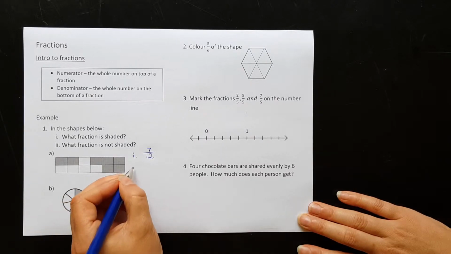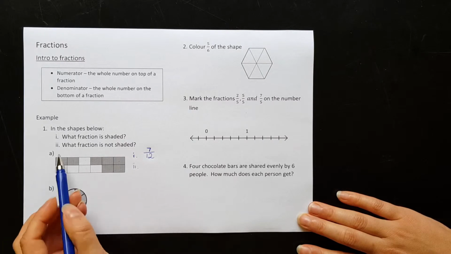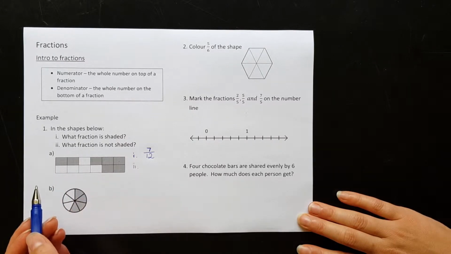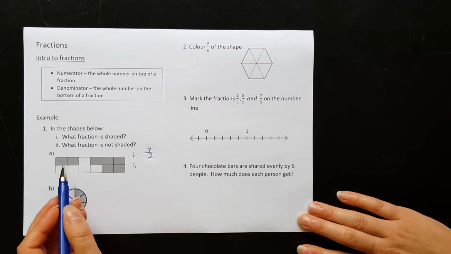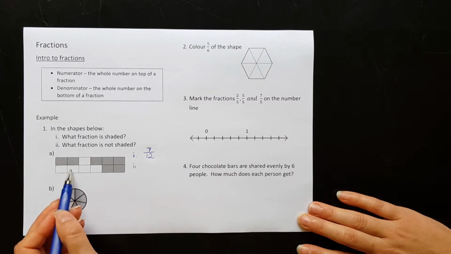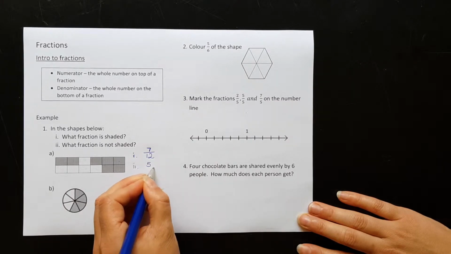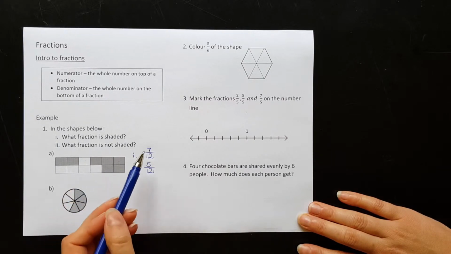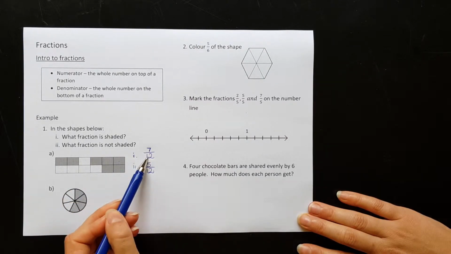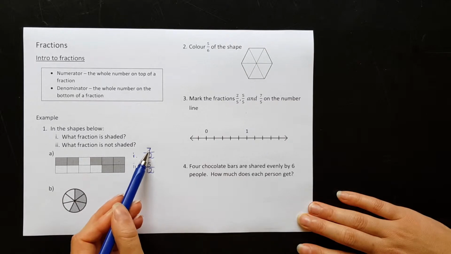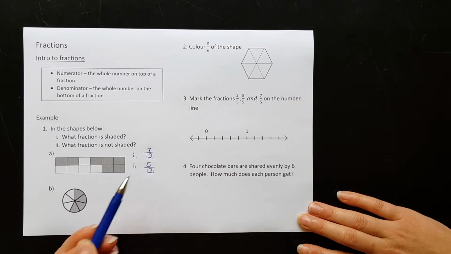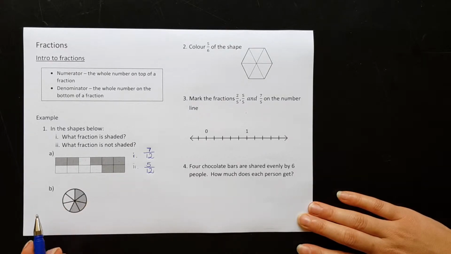For part 2, we want to know what fraction is not shaded. So we can count the ones that are not shaded: 1, 2, 3, 4, 5. There are 5 that are not shaded out of a total of 12. Or the other thing you could have done is said, well, if 7 are shaded out of 12, I go 12 minus 7, that means there are 5 left that mustn't be shaded. Both ways are perfectly fine to do that question. Let's have a look at b.